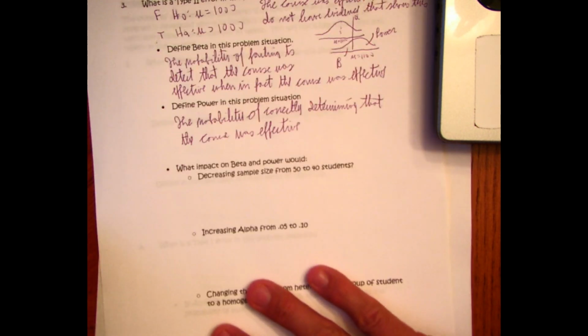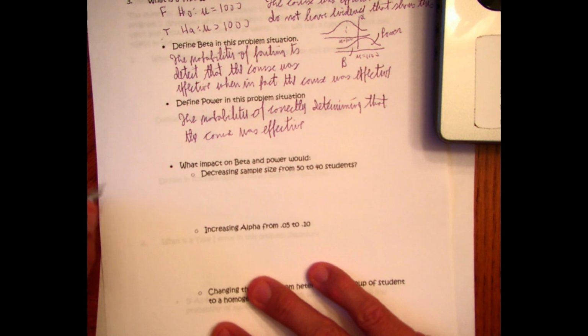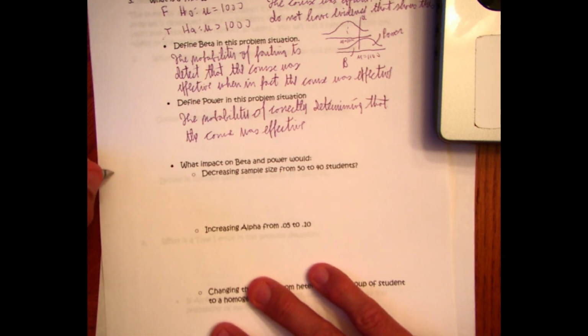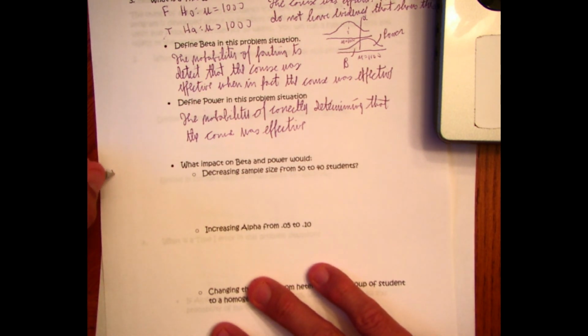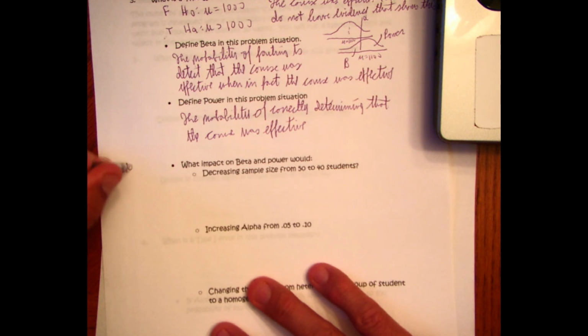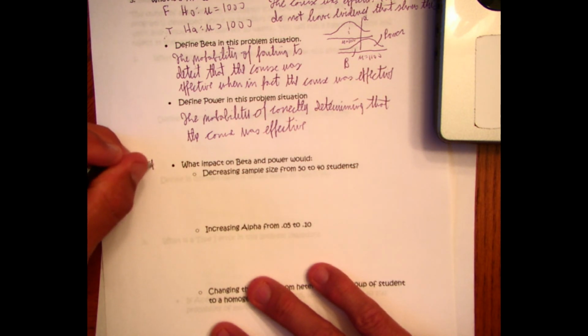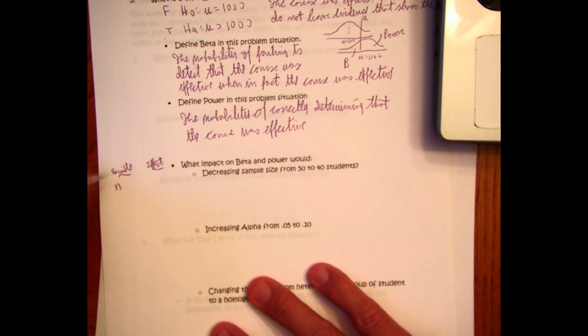Okay. Now here's what I want you to remember here. We talked about 4 variables and their effect on power.